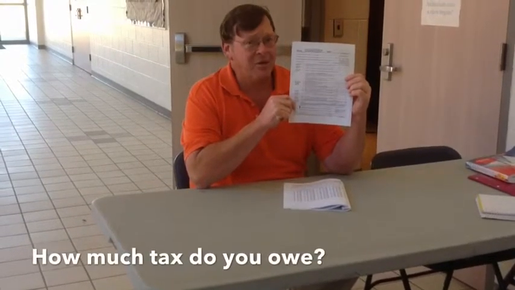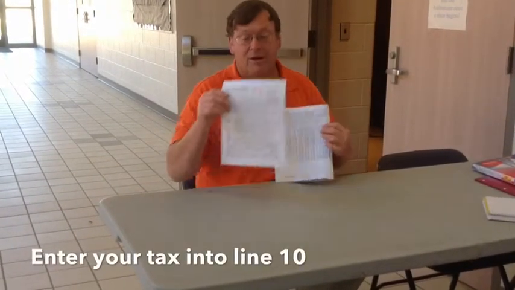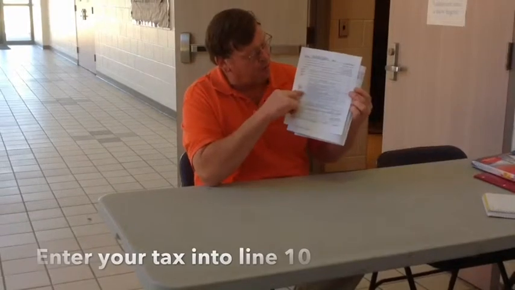The next thing that you will have to do for the payments, credits, and tax section of your 1040 Easy is find out exactly how much tax you owe. In order to do this, look in the income section on line 6 and take your adjusted gross income. Find that amount in your 1040 Easy instruction manual. It's broken up into different increments. For example, you might have an income between $2,000 and $2,025, and it would tell you that your tax for the year is $201. You would enter that amount on line 10 for your tax.